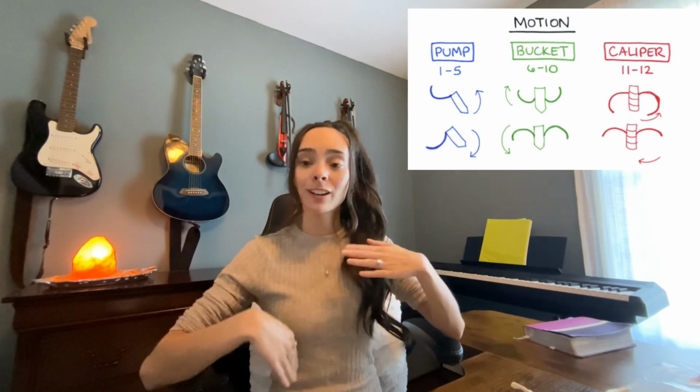Let's test your knowledge. So rib 3, what kind of movement does it have? Pause the video. I'm gonna say it. It has a pump handle motion, so it goes out like this. So you're increasing your AP diameter, your anterior to posterior diameter when you breathe in.